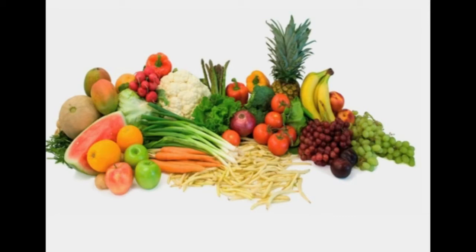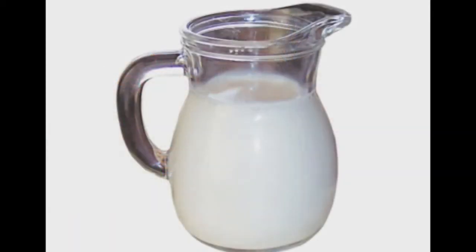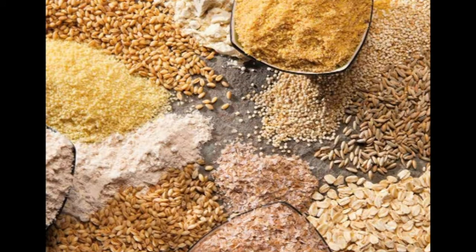So we get vitamins even from fruits and vegetables, especially milk is a very good source of riboflavin, and cereals are excellent source of B complex vitamins. The fifth nutrient is water.